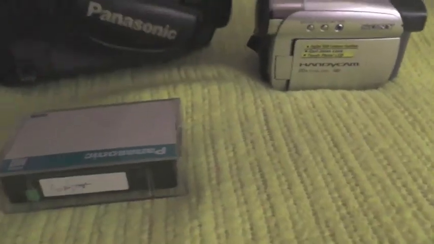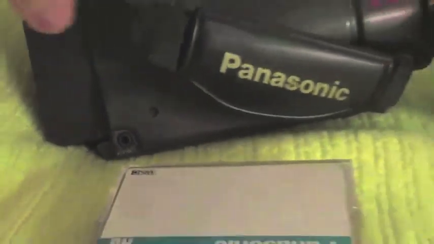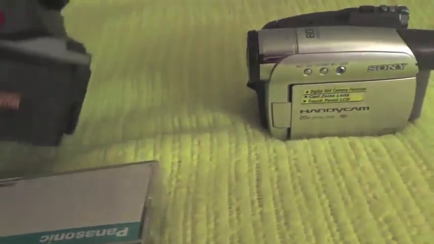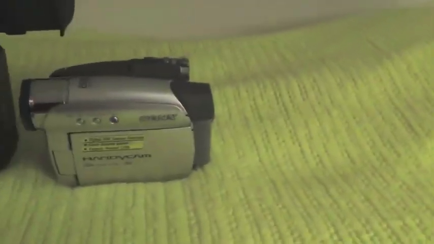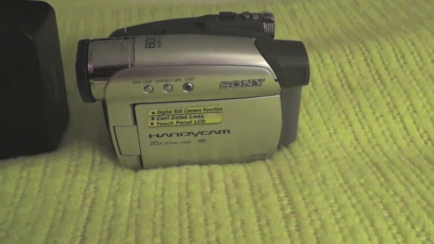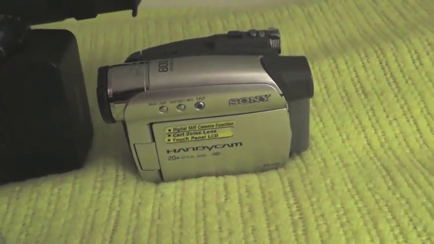It also had an AV out port, which is another way, using a cable, to play the videos that are on a tape that's still in the camera. The next camera I got would record to a DV cassette.